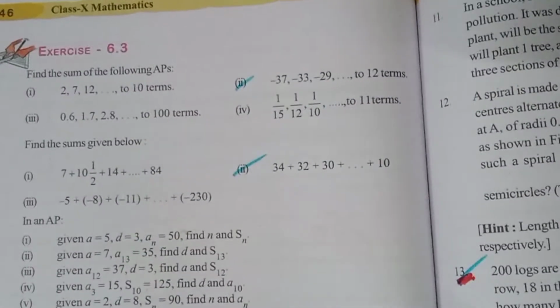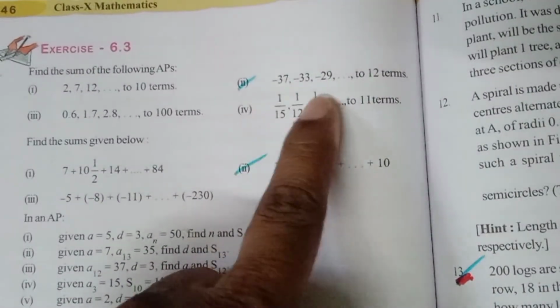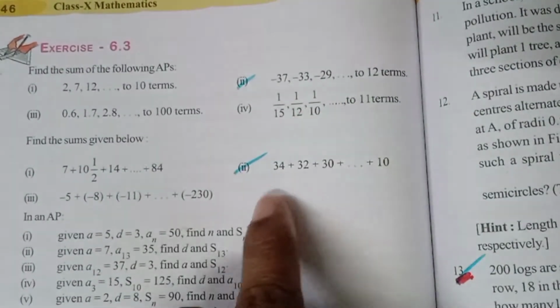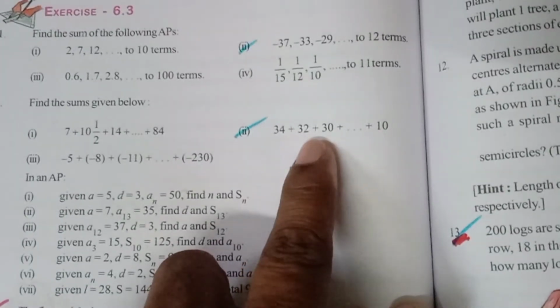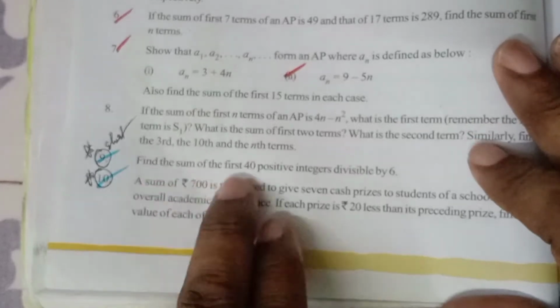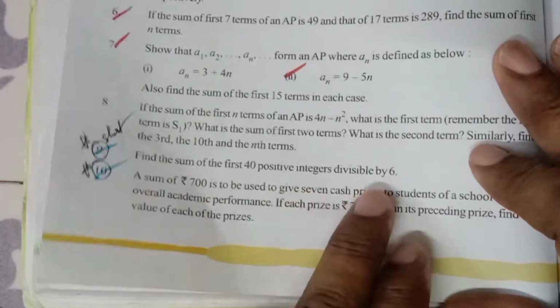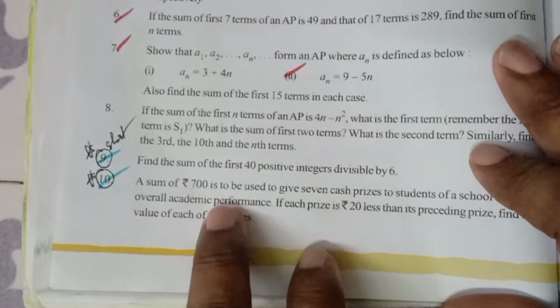Now 6.3, find the sum of the terms minus 37, minus 33, 29. So 34, 32, 30, 10 given. Now here two questions are there. Find the sum of first 40 positive integers divisible by 6. Sum of 700 is 7 prizes, cash prizes. 200 logs, it is given for 4 marks.